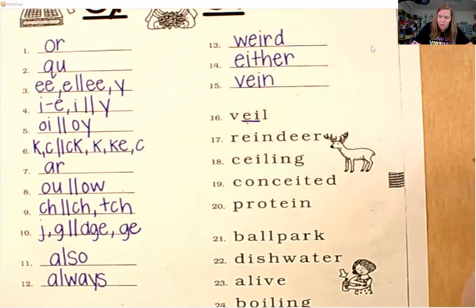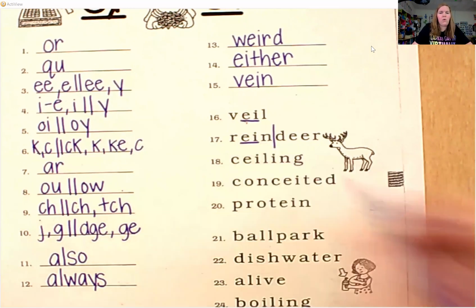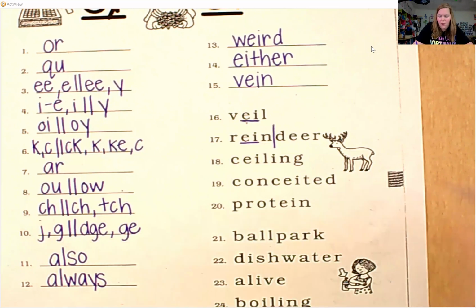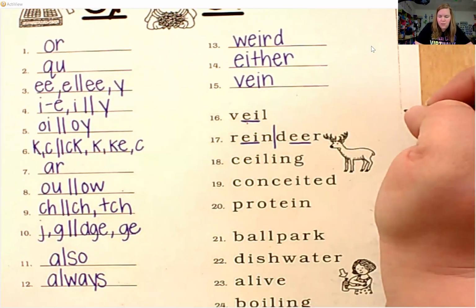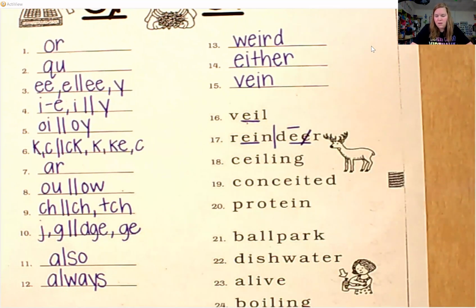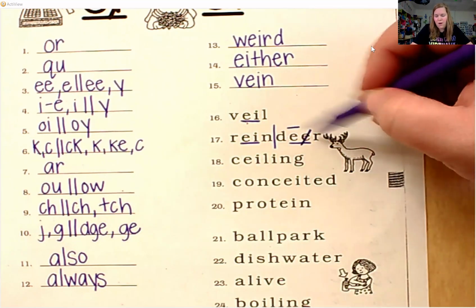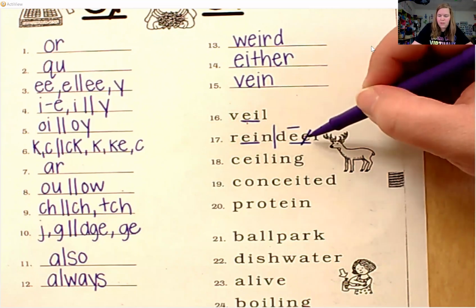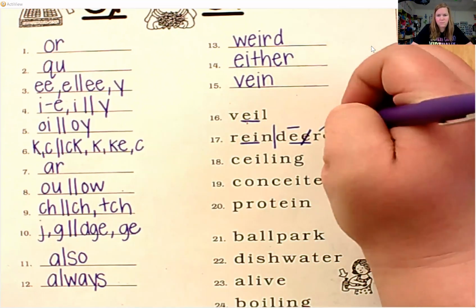Number 17 is a compound word, so divide between the N and D. The first word has digraph EI to underline. We want this to say a, rain, so we're going to leave it like that. For the second word, we have digraph EE to underline. The first E is long, the second E is silent. Ear, reindeer, reindeer. That matches our picture.